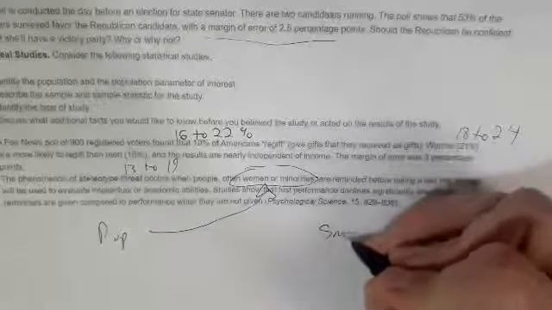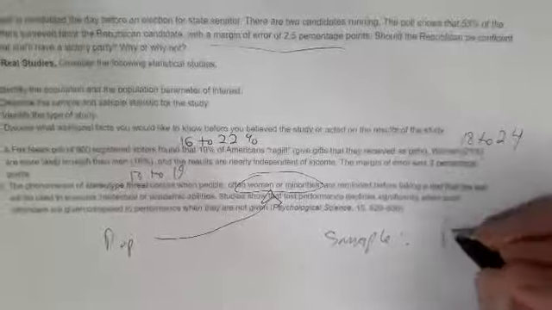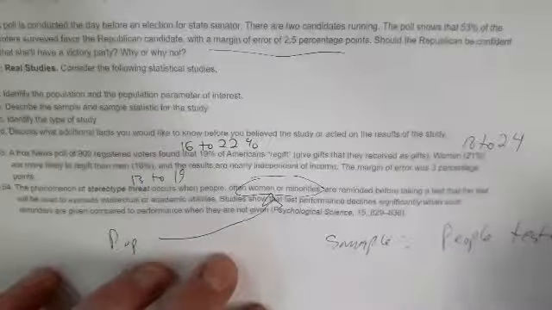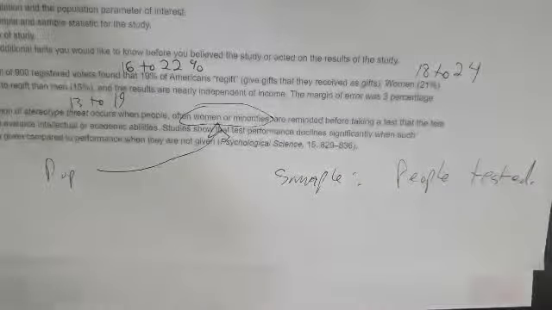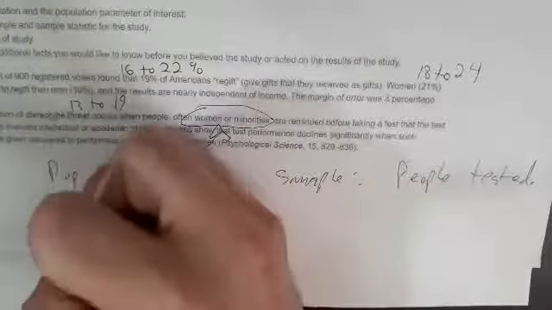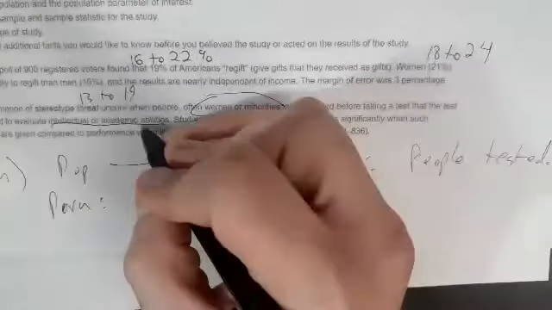My sample is the people that actually got tested. My population parameter, so this is all part of A, this is all part of B over here, I think, right? My population parameter is intellectual and academic abilities. I'd say something like that. Or how they did on the test for that, right?